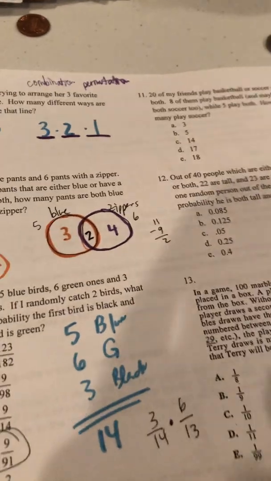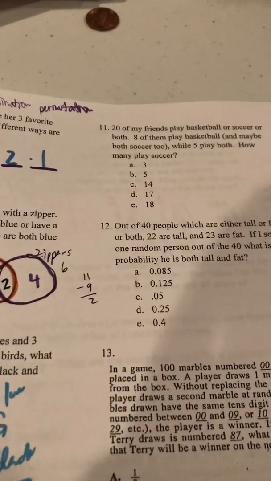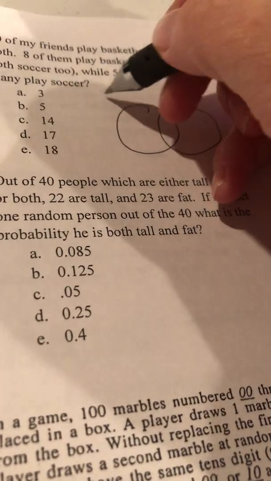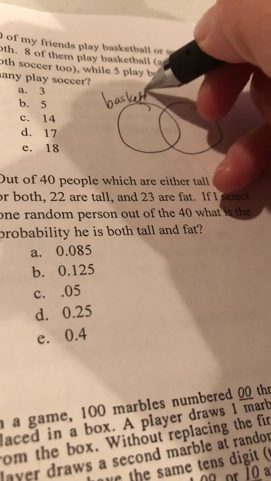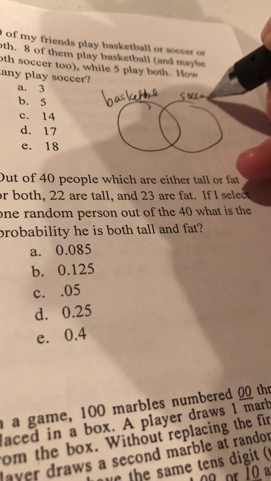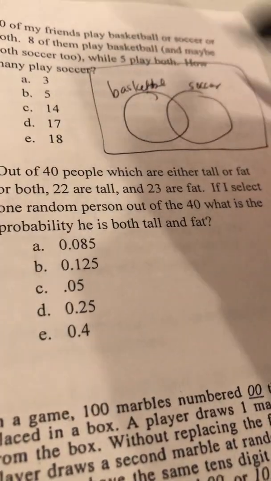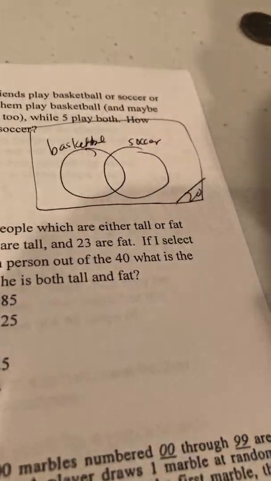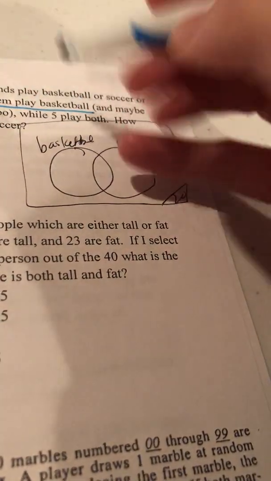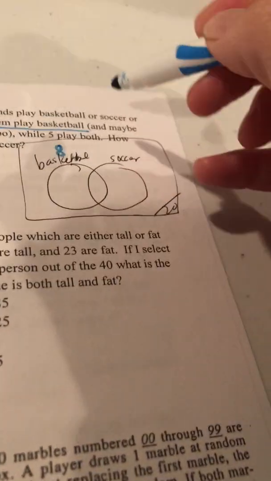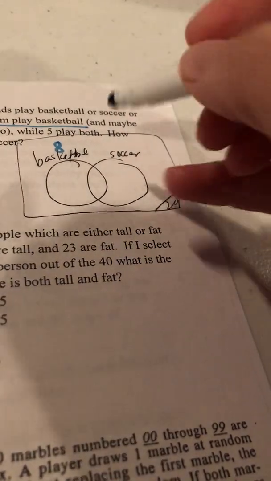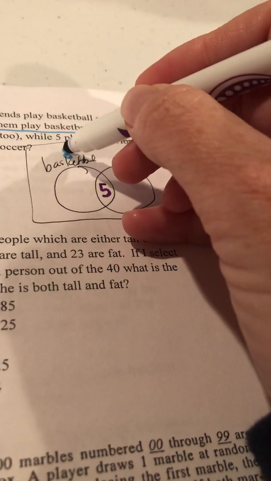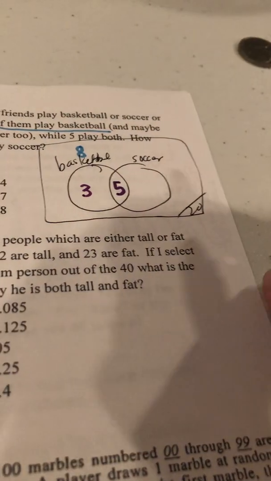Okay, number 11, we got 20 people who play basketball or soccer or both. Basketball, soccer, or both. So 20 is the total, everybody in, okay? And it says 8 of them play basketball. So that's this whole thing. It's saying, or maybe both. And it says, but 5, here we go. It says 5 play both. So if that's 8 and 5, I know this one has to be 3.